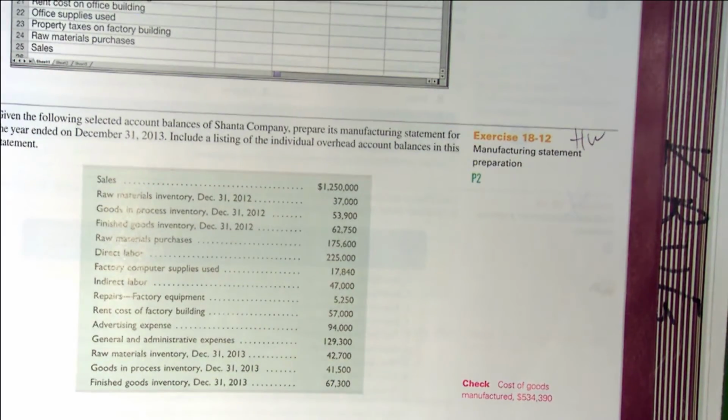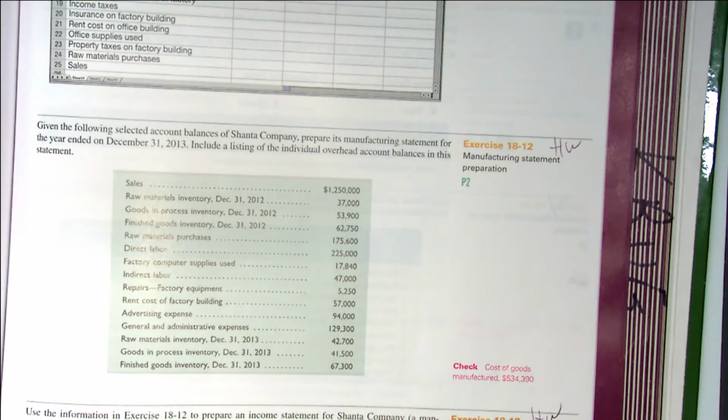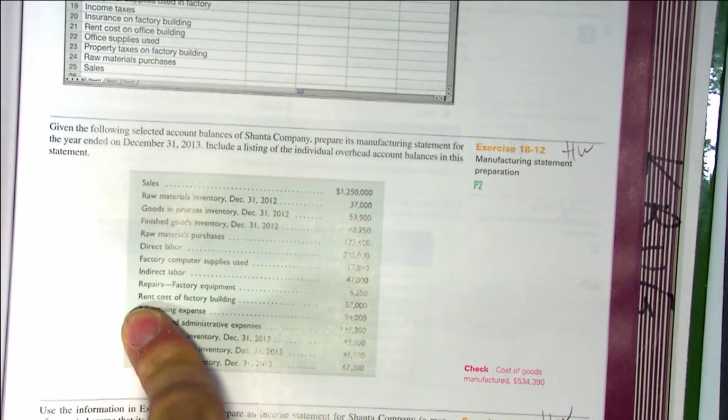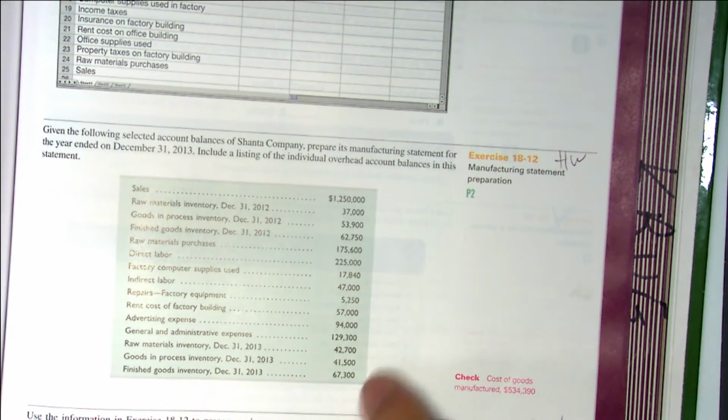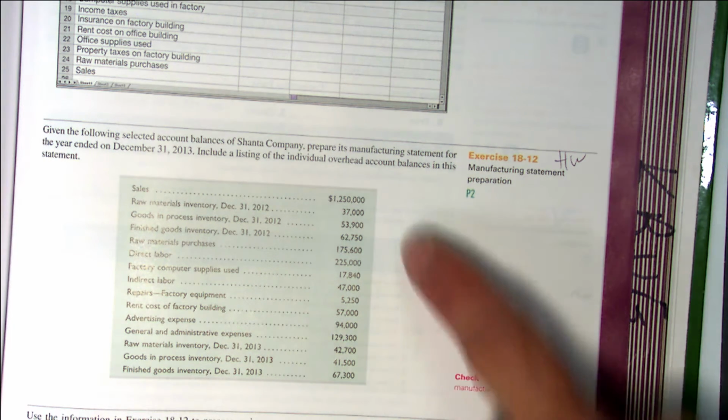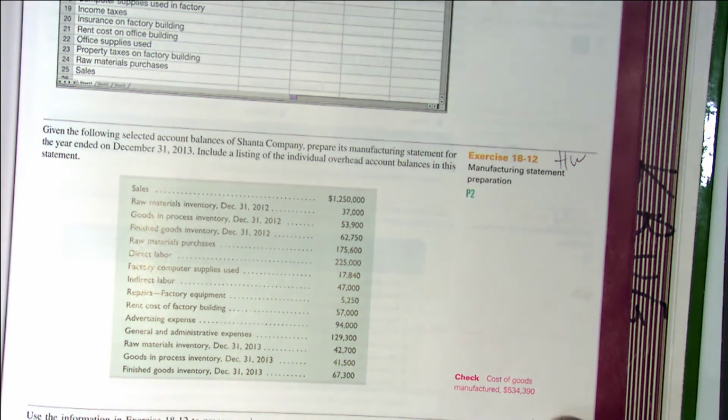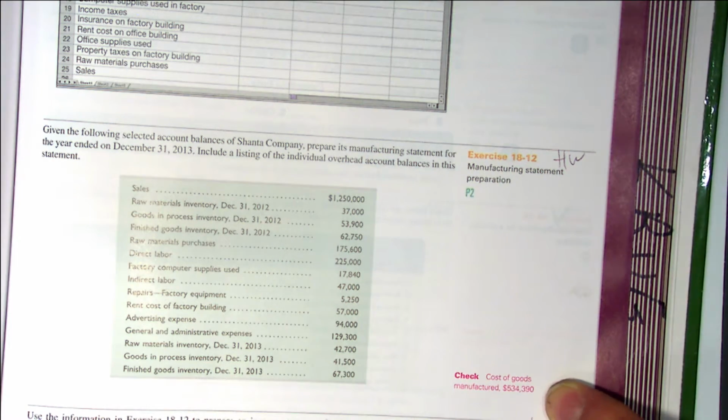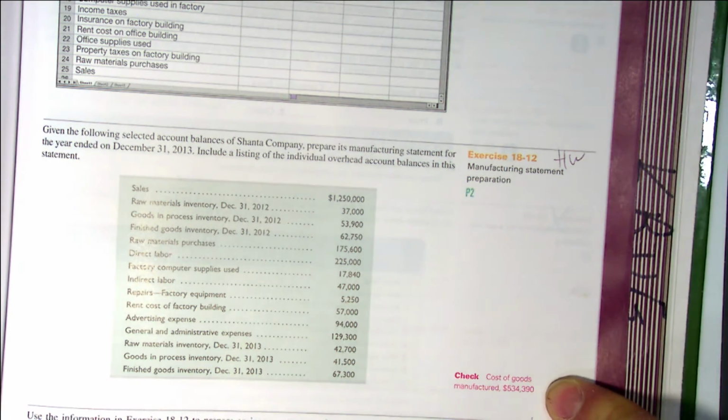This is another exercise that has to do with preparing a cost of goods manufactured statement. You can see a check figure down here for cost of goods manufactured. It looks like it's 534,390.